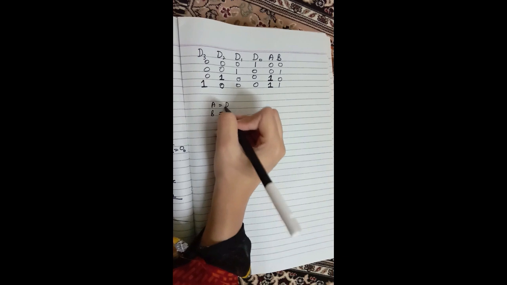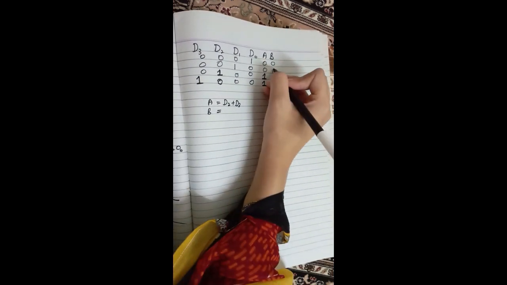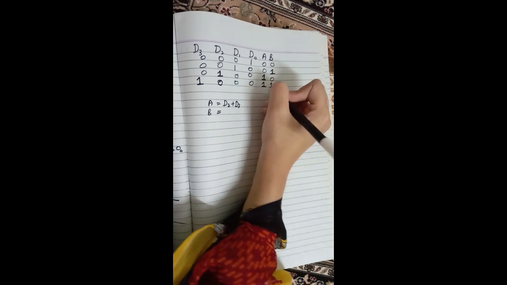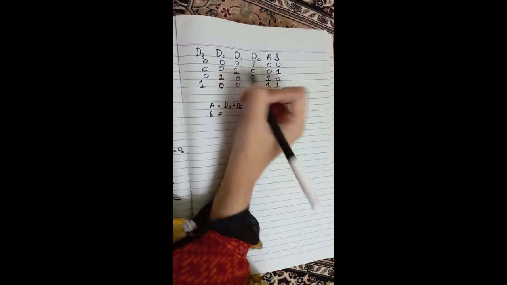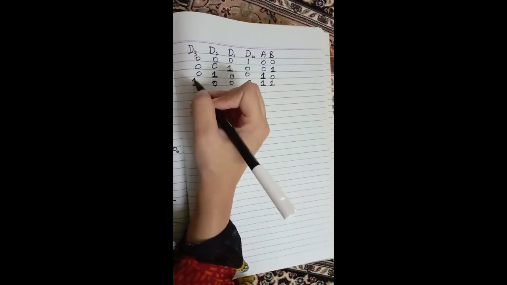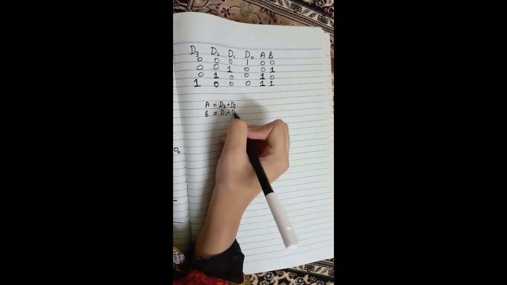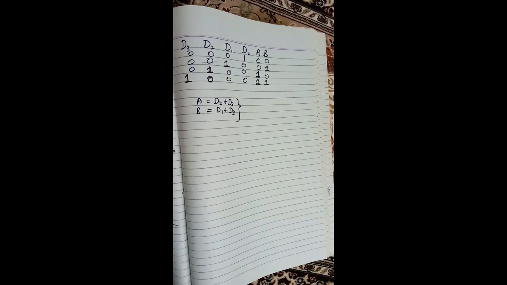So its answer is D2 plus D3. Now for the B we have this one and this one. On this value where we have 1, it's on D1, and for this one we have 1 on D3. So D1 plus D3. These are the values for A and B.